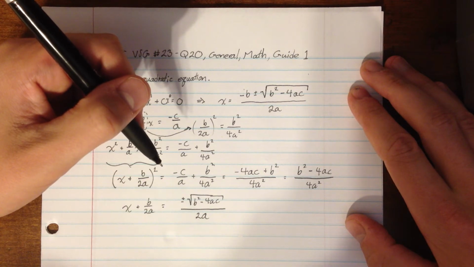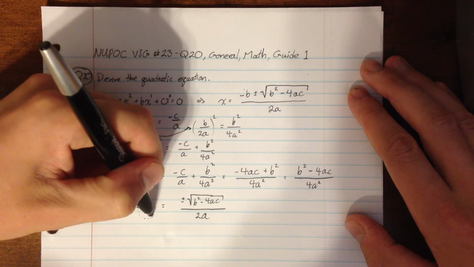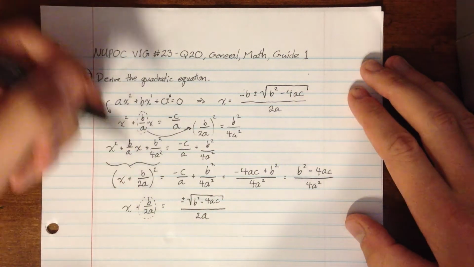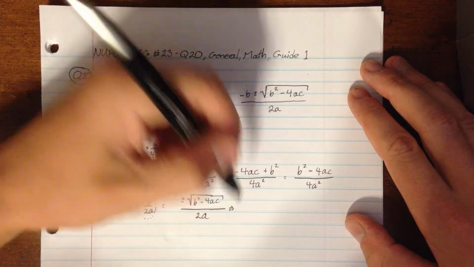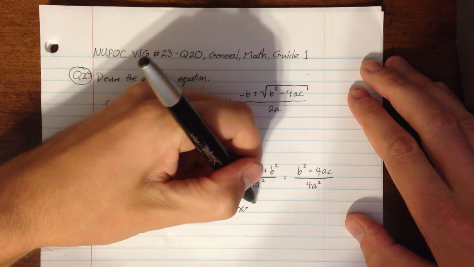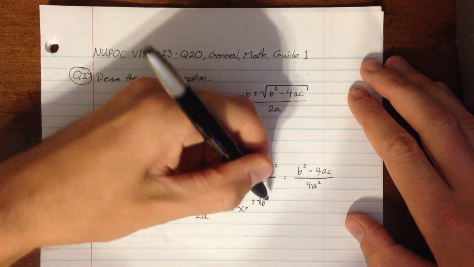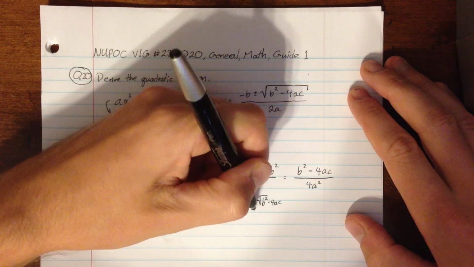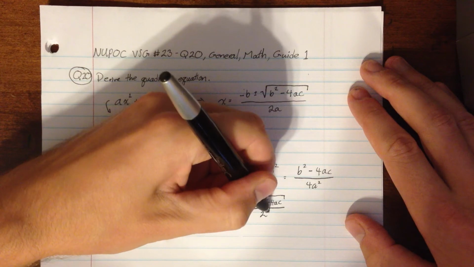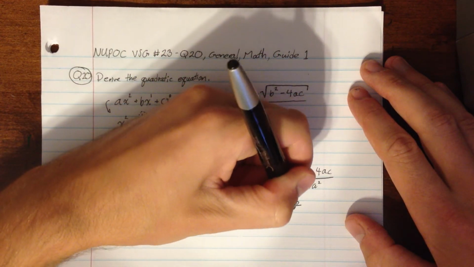Let's go ahead and move this term over to the other side of the equation. So I'm going to try to keep this to one page here. I think I can do it. So we're going to have x equals plus minus root b squared minus 4ac. I'm going to write it a little bit smaller. I hope you can still read it. Over 2a minus, right, b over 2a.